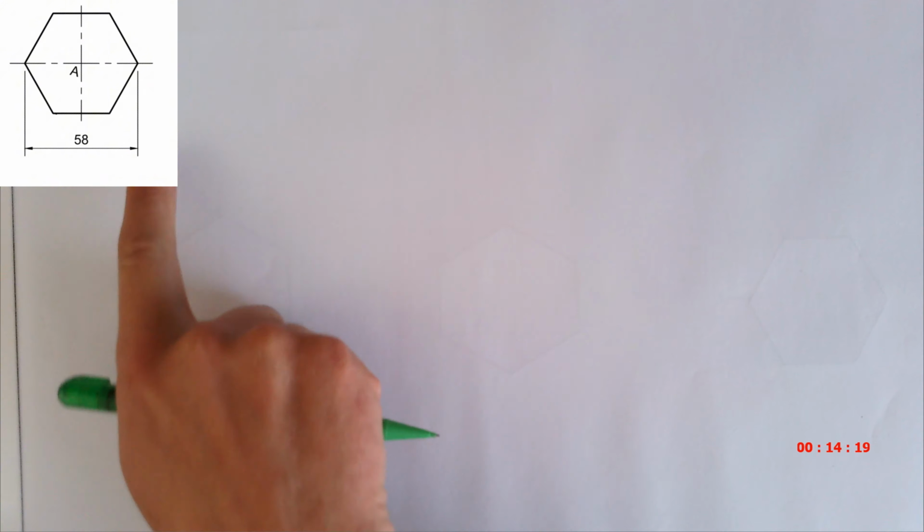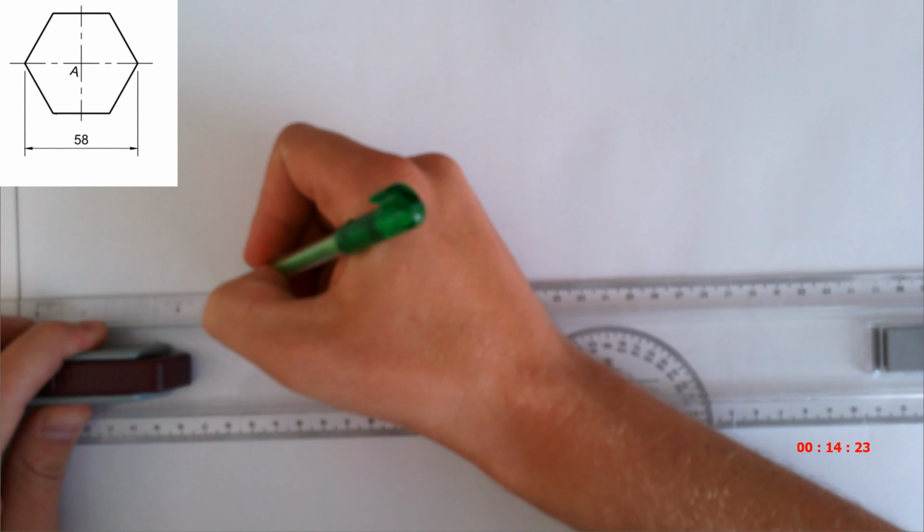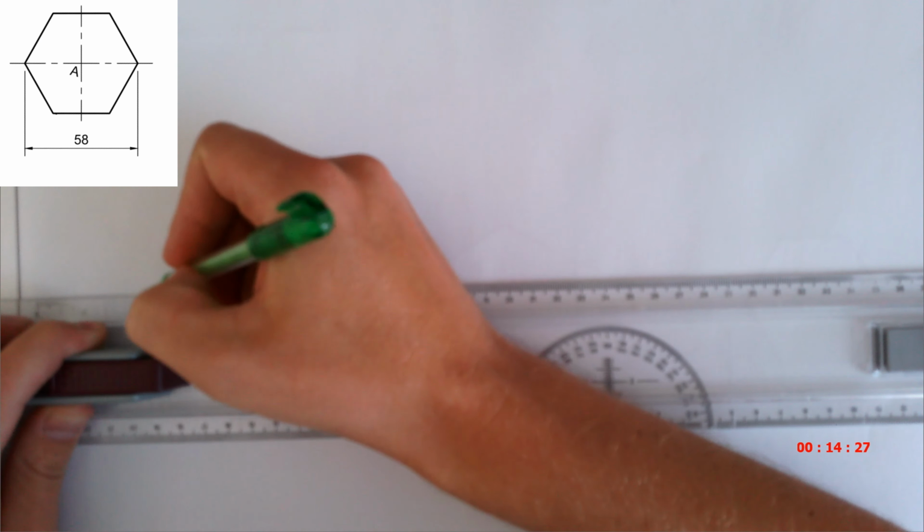Okay, so let's say they gave you something like this. What will we need to do? I'm going to give myself a starting point here as well, with a center line, long, short, long, short.